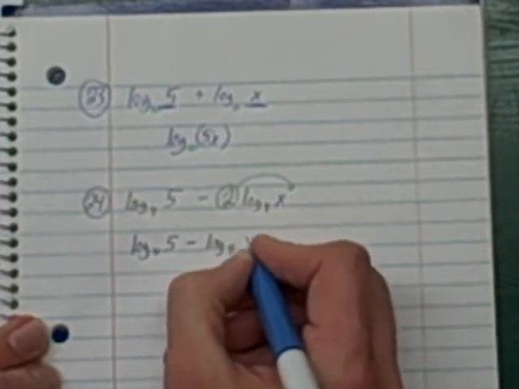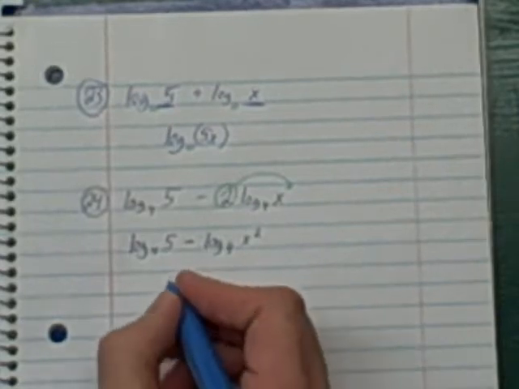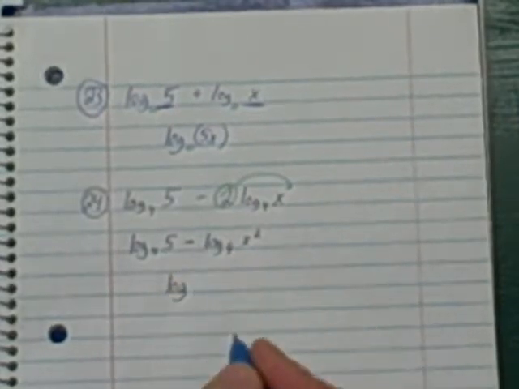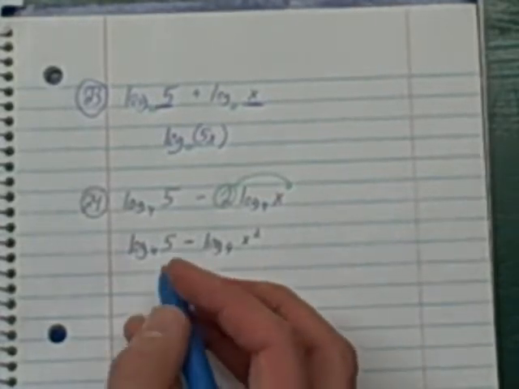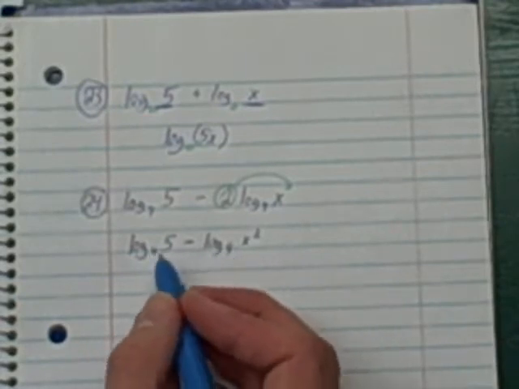Log base 4 of x squared. Now it's a little cleaner. Your coefficients are out of the way. But it's still a mess. And the best way to get rid of a mess is to consolidate. When we are done, we want to have one log. Just one good old-fashioned log sitting right there. That log is going to be a base 4 because both of these are 4s.